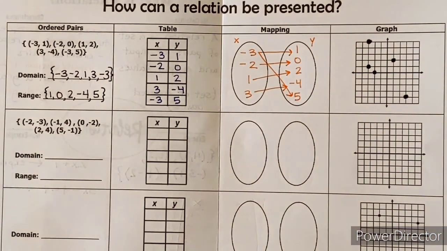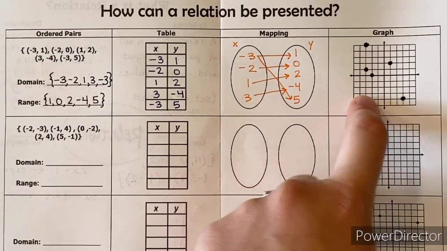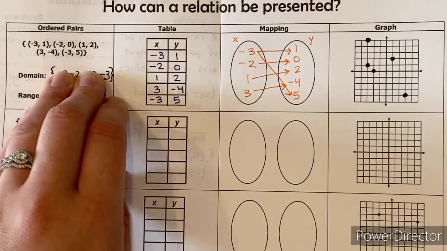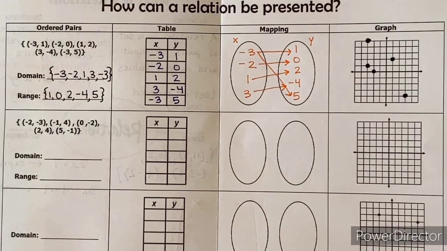And there we go. I tried to draw my points pretty big so that you could easily see them. But those are the 5 ordered pairs. You do not connect the dots. You just leave them like they are. Okay? Most of this should not have been new. The domain and range was probably new, and maybe the mapping diagram, but as far as everything else, should have been stuff that you've at least seen before.